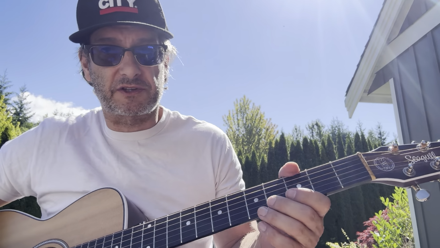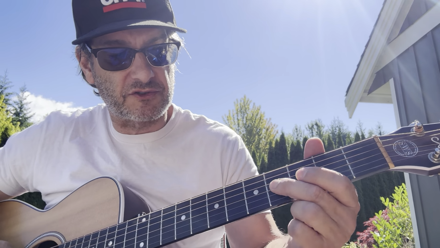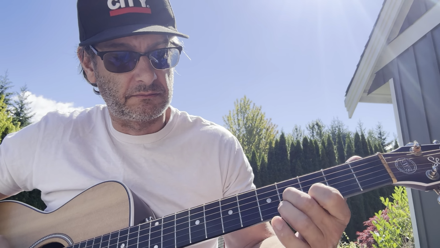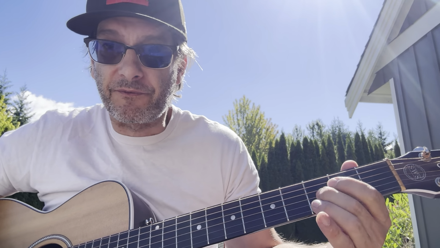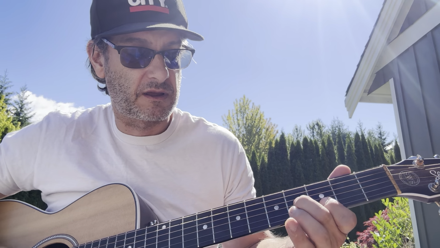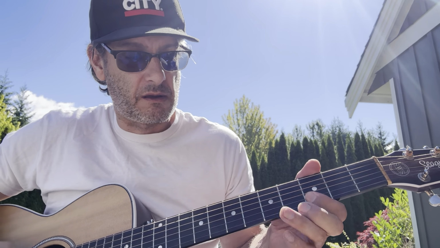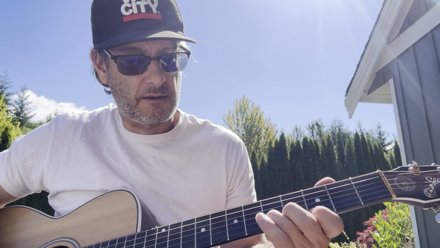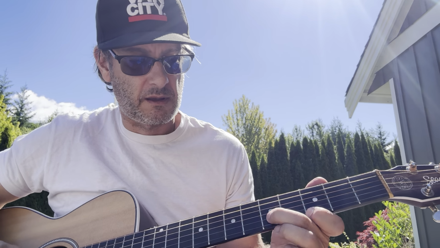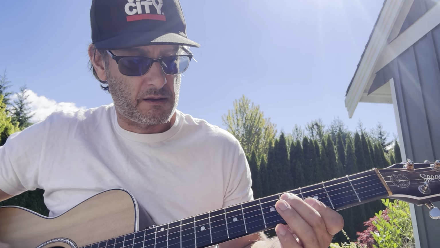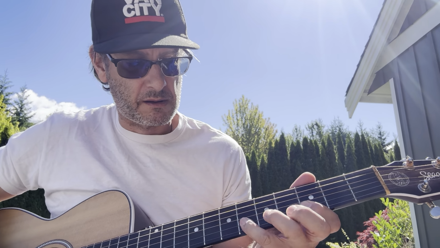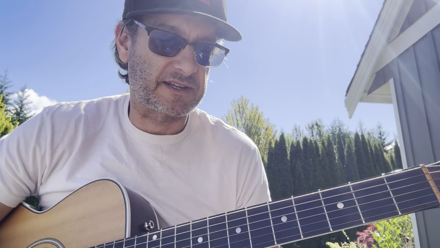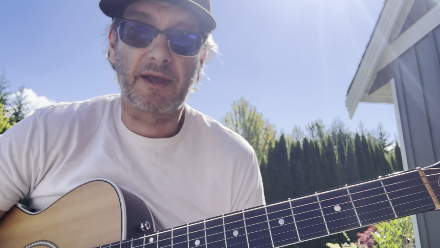The other interesting note to utilize is the 3rd of G, which is right here. So, and always sliding in from the flat 3rd to the major 3rd. Practice that slowly. I'm doing it too fast there, but that's what I'm practicing.